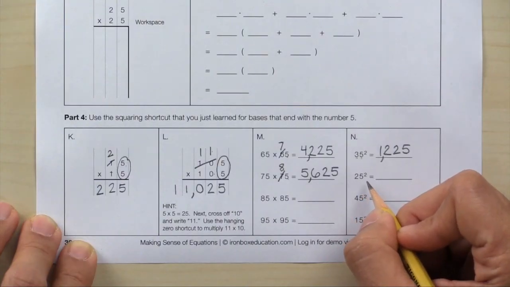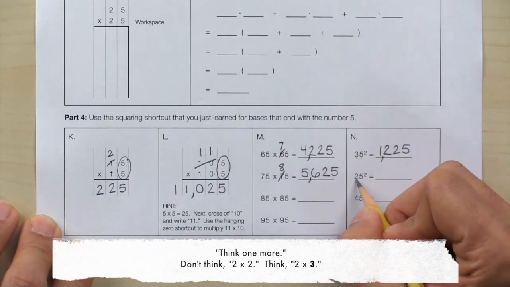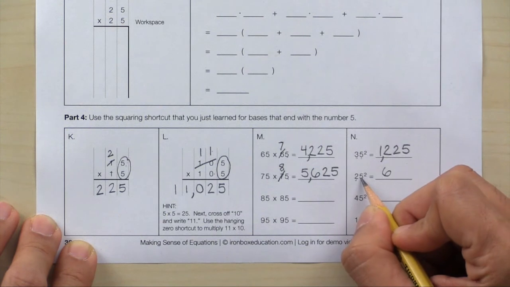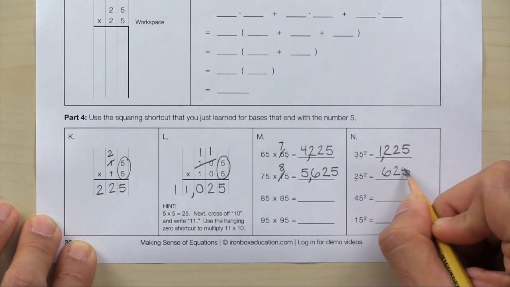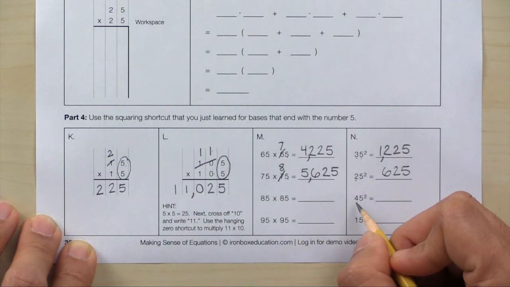Here's the next problem. 25 squared. First, don't think 2 times 2, think 2 times 3, and that gives us 6. 5 times 5 gives us 25. Final answer, 625. Here's the next example.